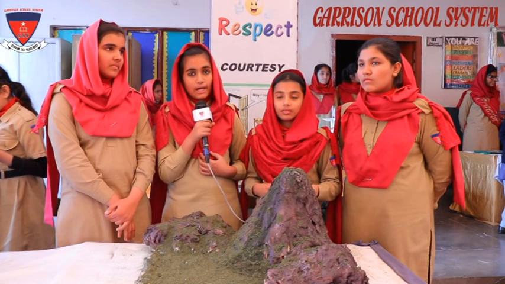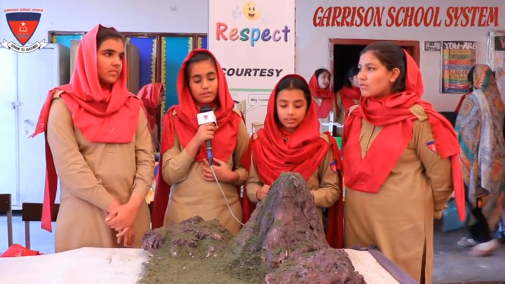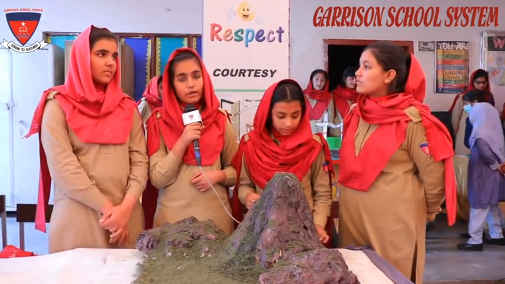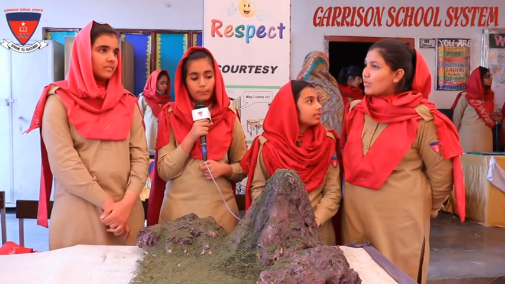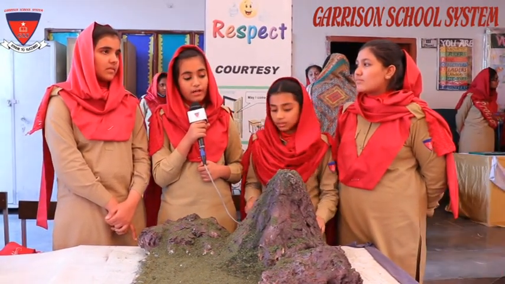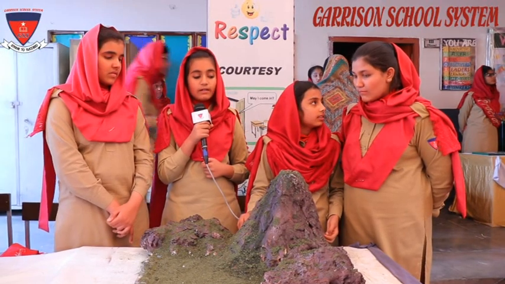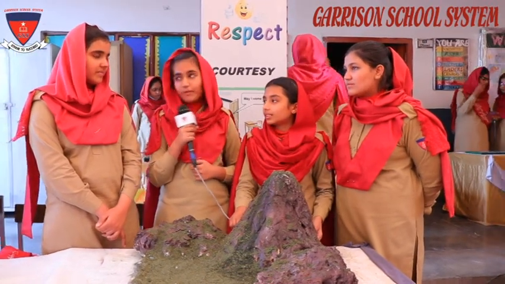Volcanoes have two types: shield volcano and composite volcano. Shield volcano has not erupted, but composite volcano has erupted. Our volcano erupted, that's why it's called composite volcano.